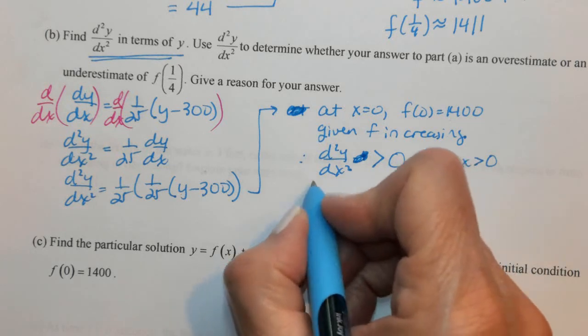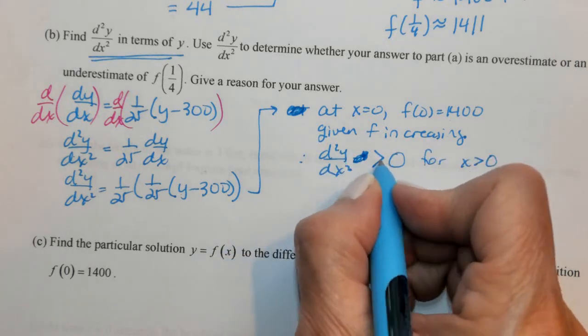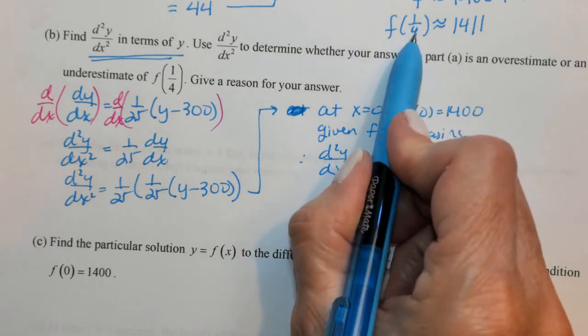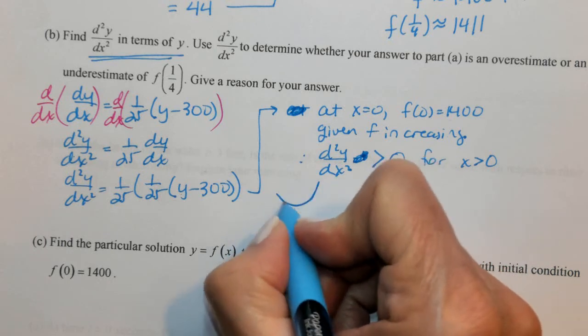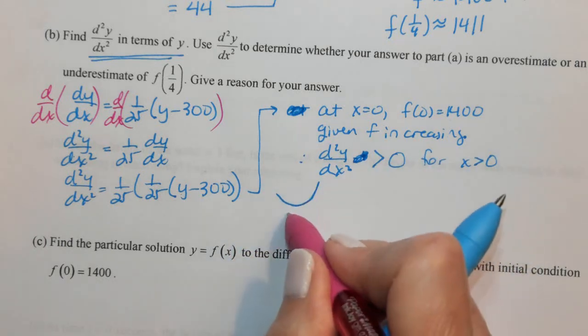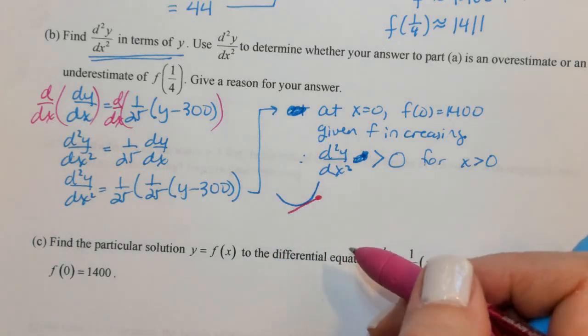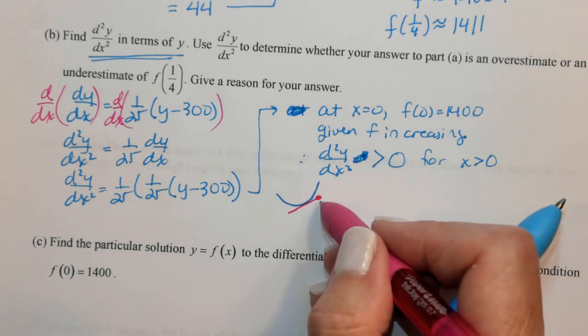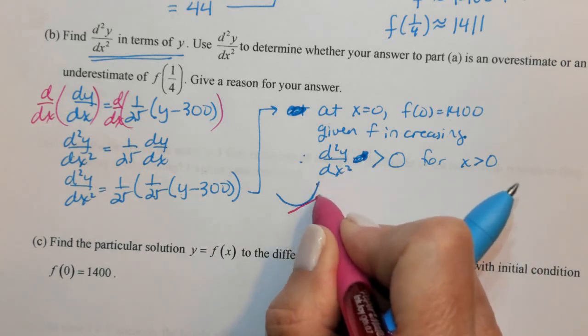So since our second derivative is positive when x is a fourth, our curve is concave up. We used a tangent line to approximate a value, so our tangent line is going to fall below the actual curve.